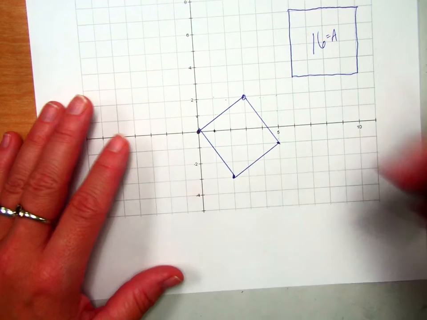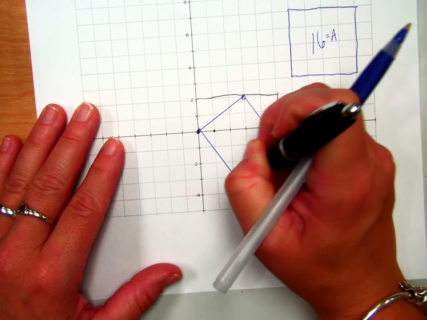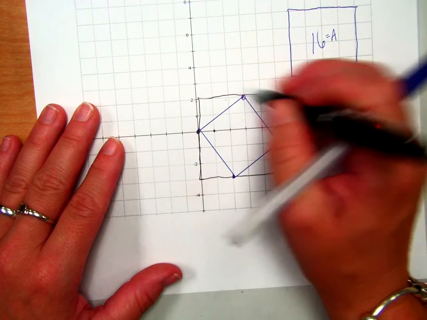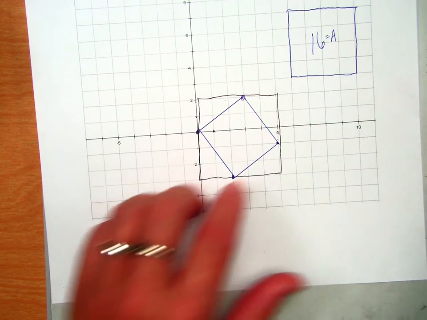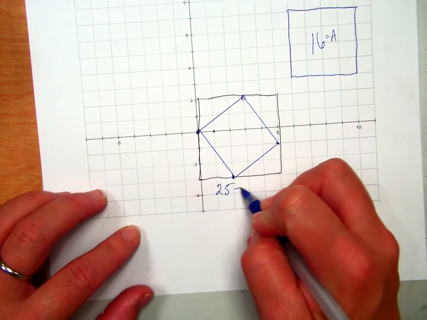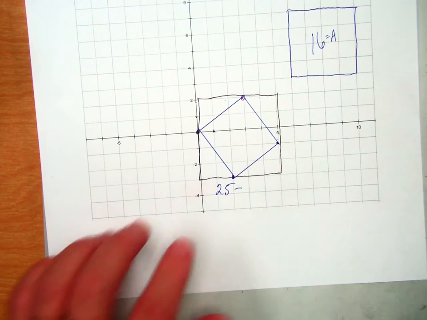So to do something like this, you might consider boxing the whole thing in and then finding the area of the whole space, 5 times 5, and subtracting out the white parts, right?